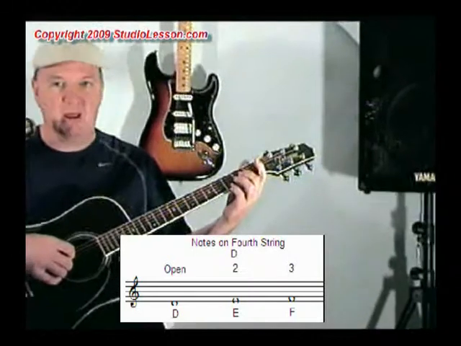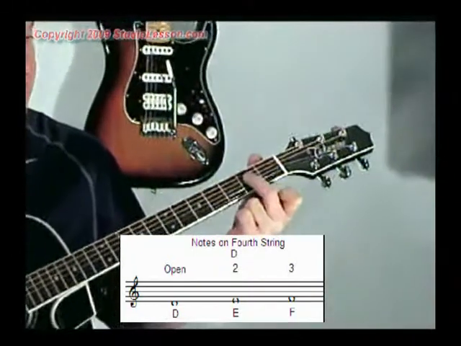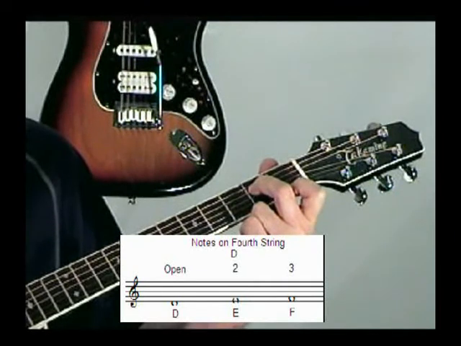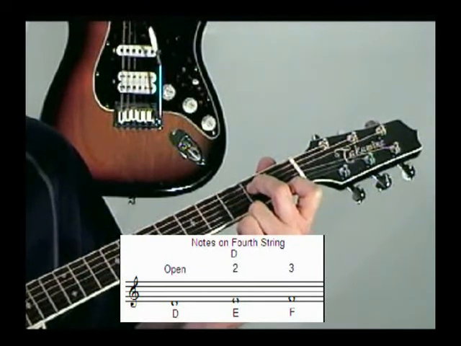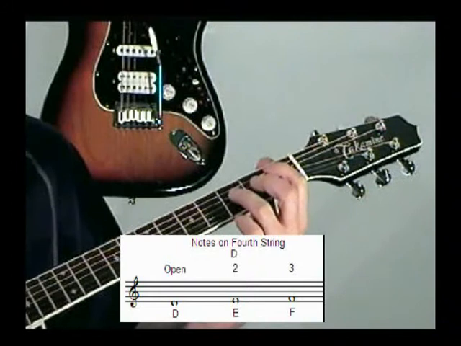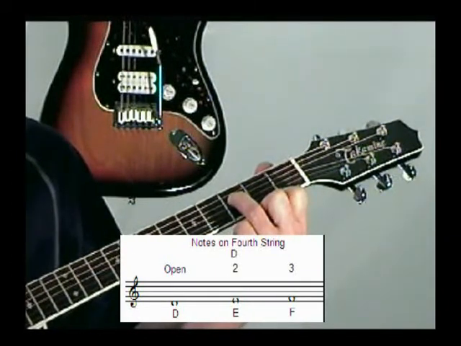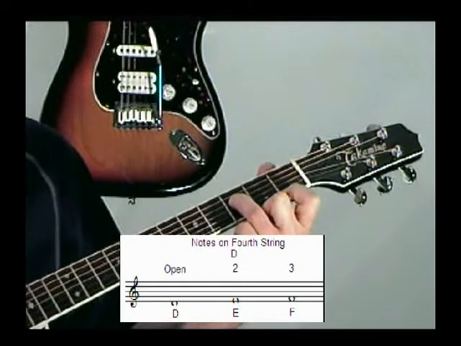After D comes E in the alphabet. That's 2nd finger, 2nd fret, 4th string. It's your first line of the staff, the low E. After E comes F, 3rd finger, 3rd fret. That's your first space on the staff. You've got 3 notes there on the D string.